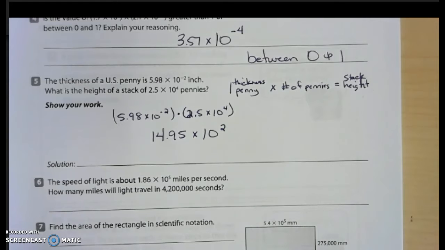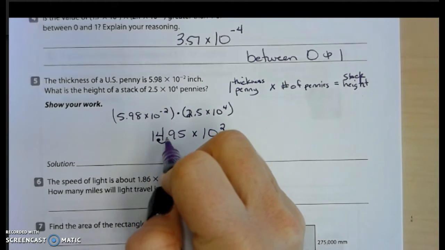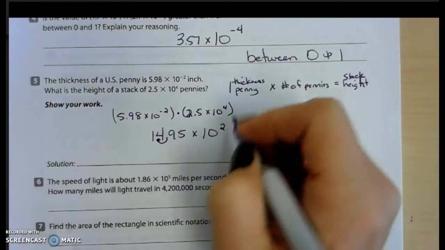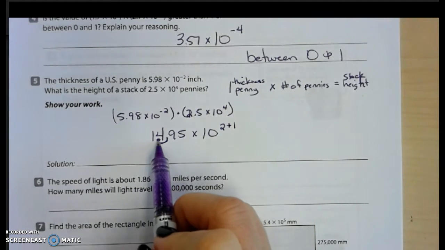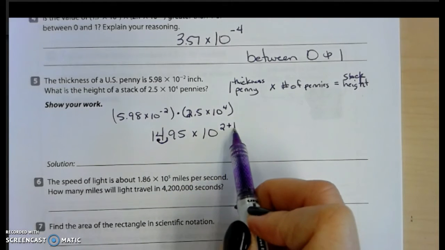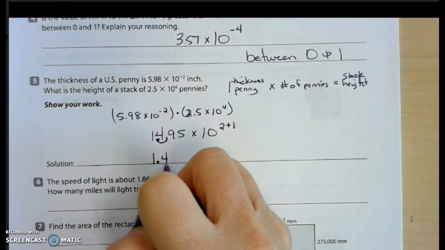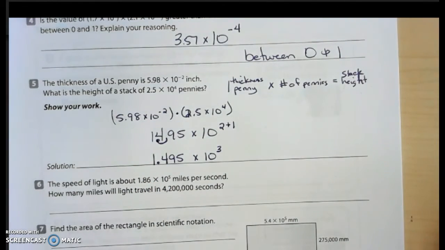Now, because that's not in proper scientific notation, I'm going to decrease 14 to 1.4. Okay, if I decrease the constant, I increase the exponent. I decreased one place value, I increased one exponent, giving me an answer of 1.495 times 10 to the third.